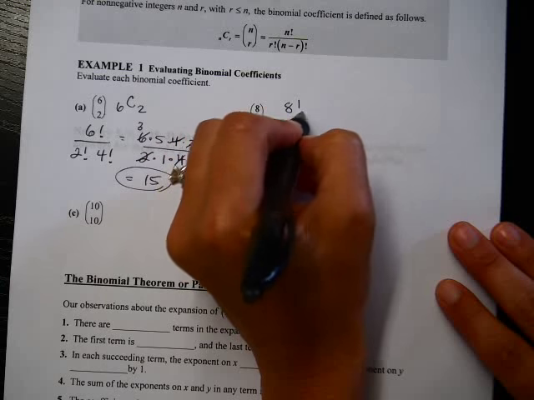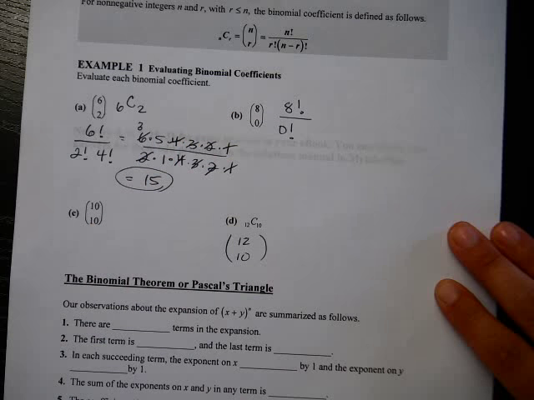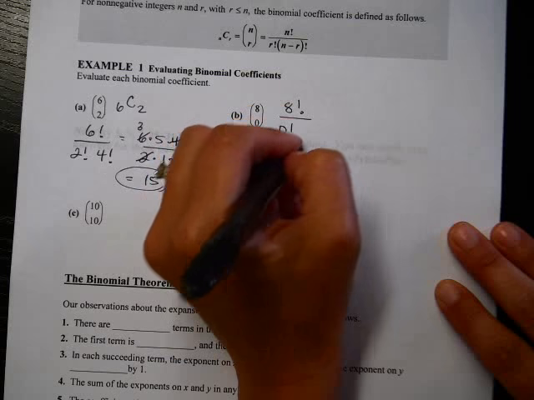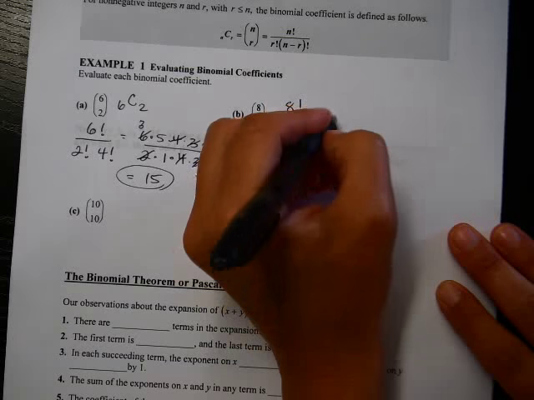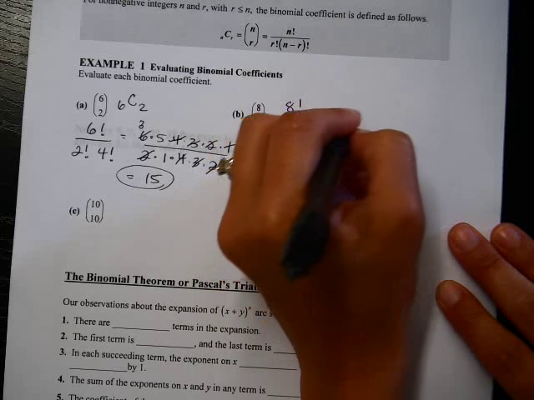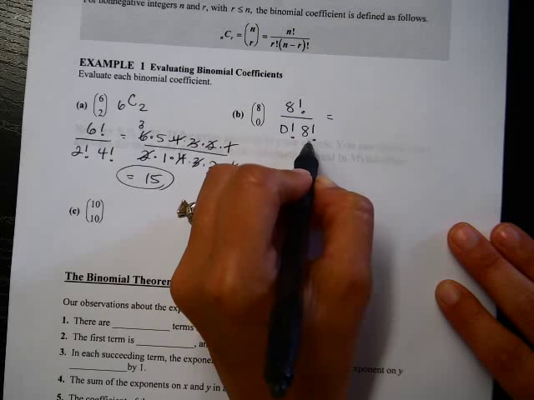Right, so same thing on this problem. I have 8 factorial in the top. I have 0 factorial on the bottom, which we know from the previous page means it's 1. And then you subtract the 2, which is 8 factorial. So what I'm going to do here is I know that everything in the top is going to be 8 times 7 times 6 times 5, and if I keep going, that's going to be the same thing here.